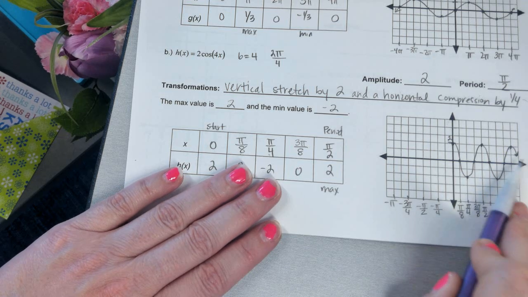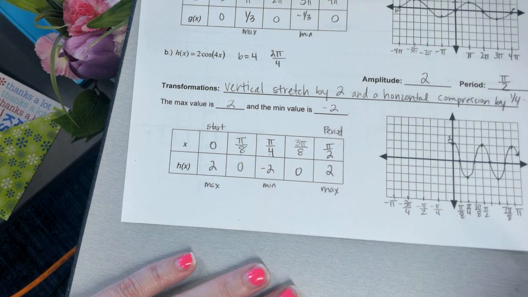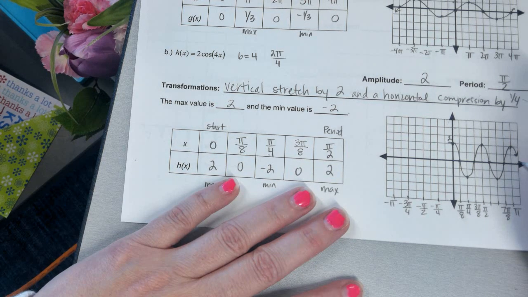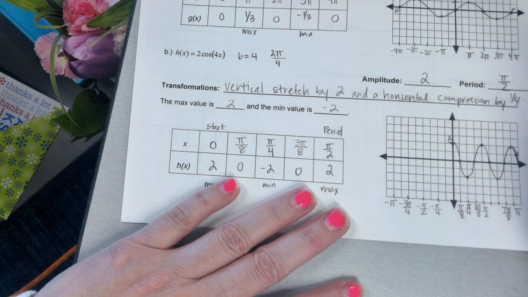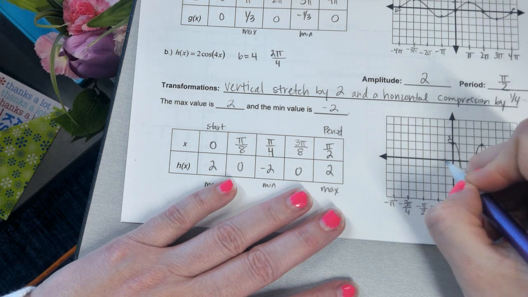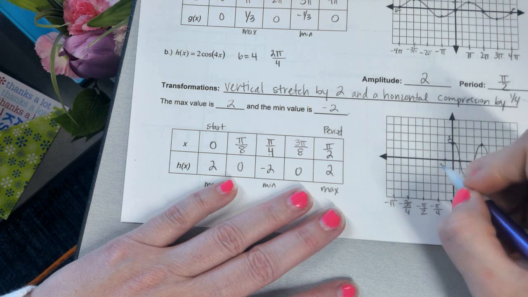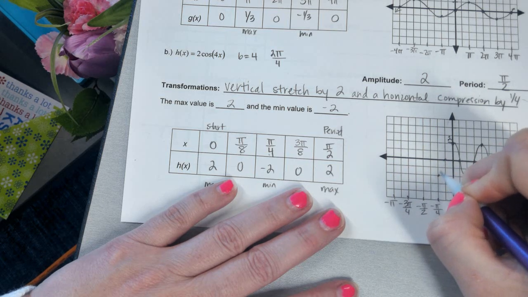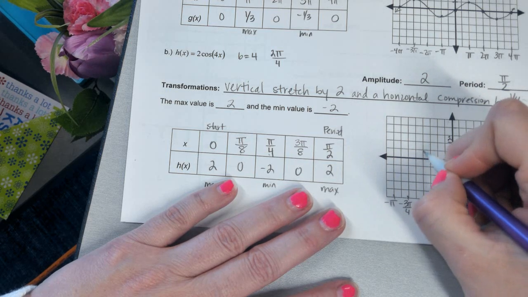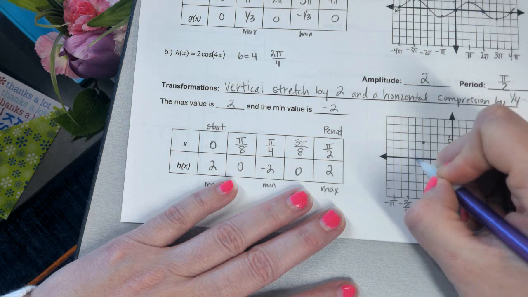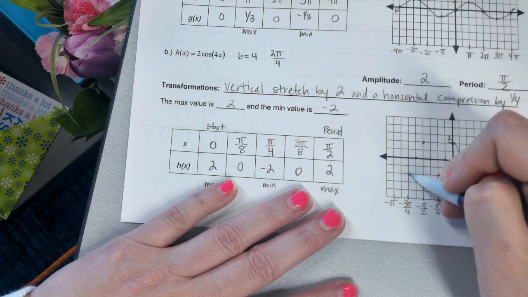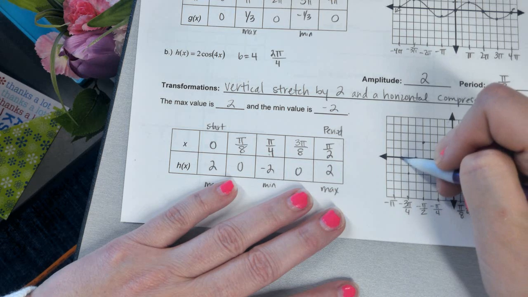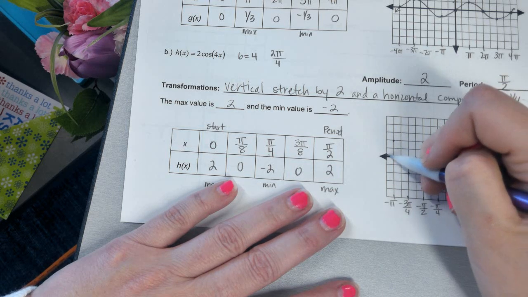You have to make sure that you loop that back around. Okay? And really, there is this point here, 0, that's still on there. So if you want to put that there so you don't make that mistake, you're welcome to do so. So this is 0, minimum, 0, maximum, 0, minimum, 0, maximum, 0.